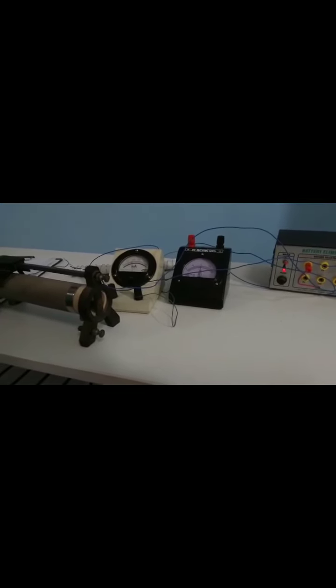Now increase the potential difference in the circuit to 1 volt. Now 180 milliampere is there. At the 8th line it is coinciding. 180 milliampere for 1.0 volt.